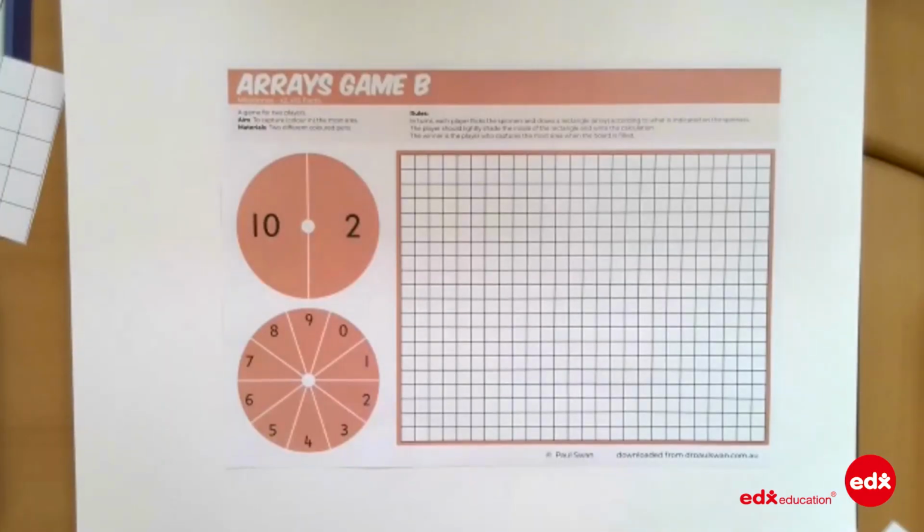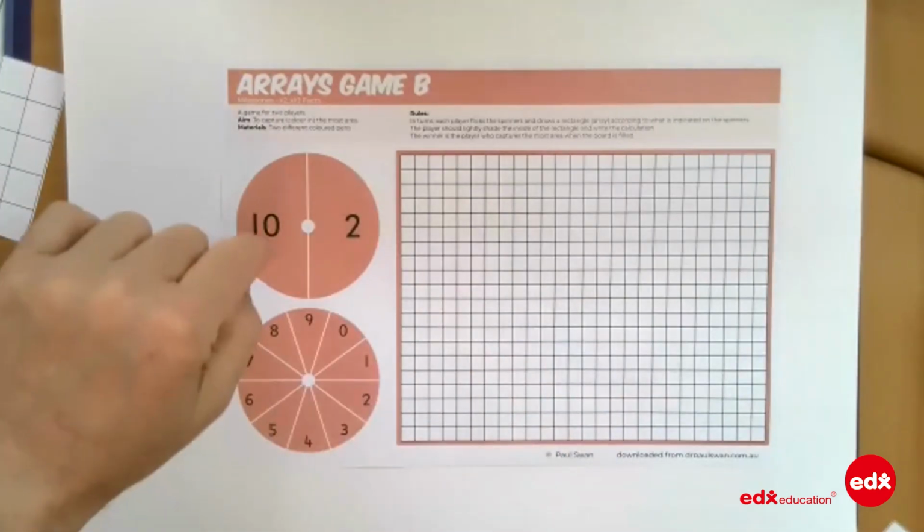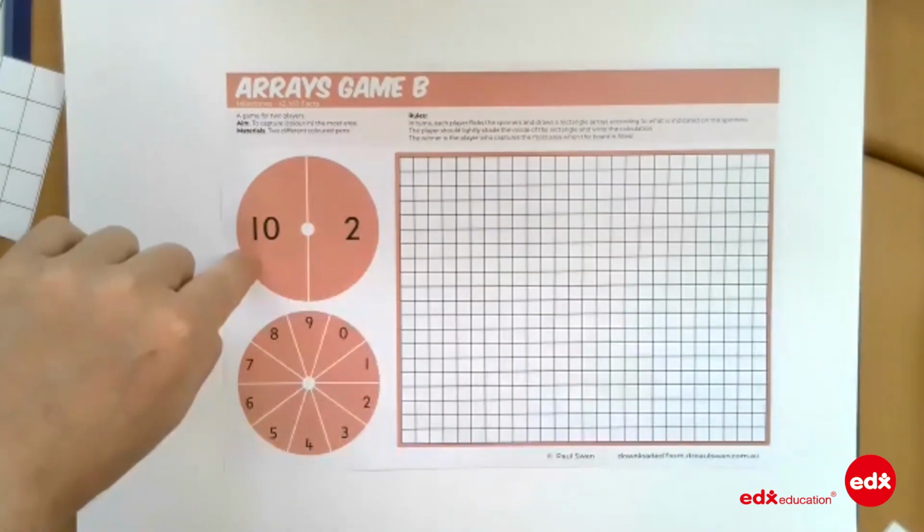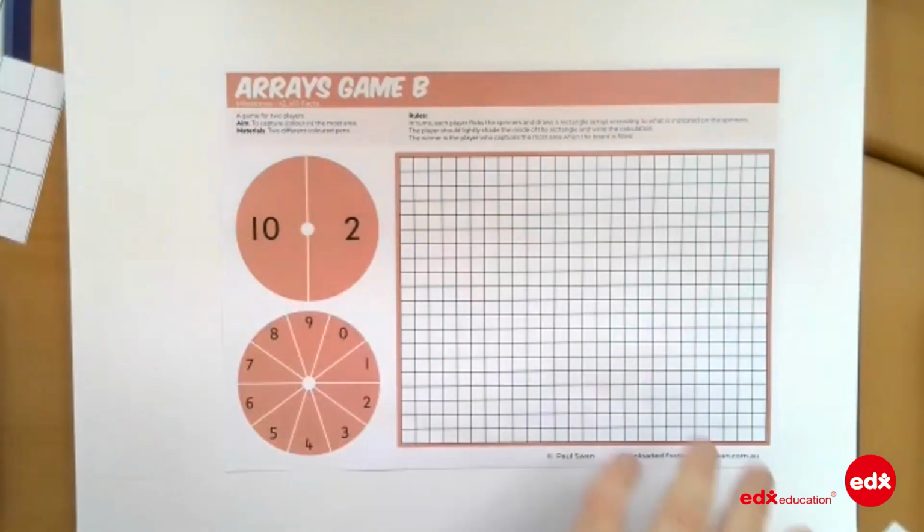So this is the arrays game, and as I said, an array is just another name for a rectangle. So it's all about rectangles that we have here, but the technical name is an array. So what we've designed is a very simple game, and it starts with very basic table facts. So this one here would have multiplying by 2 or multiplying by 10. We have a whole series of these. I'll just show you another one so you get the idea.